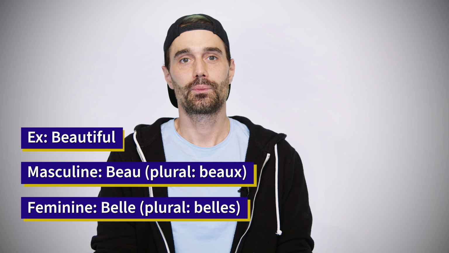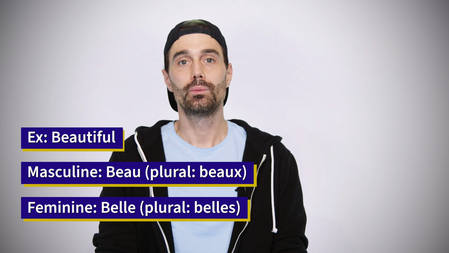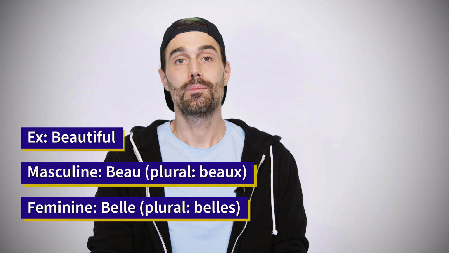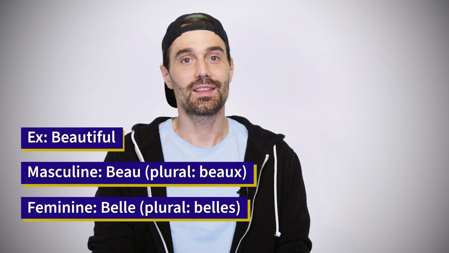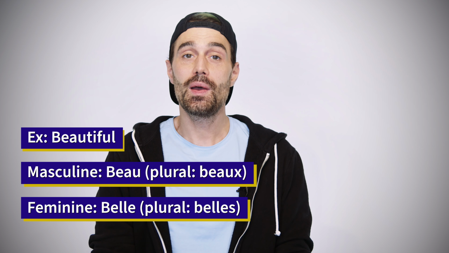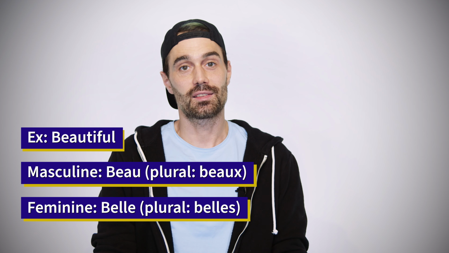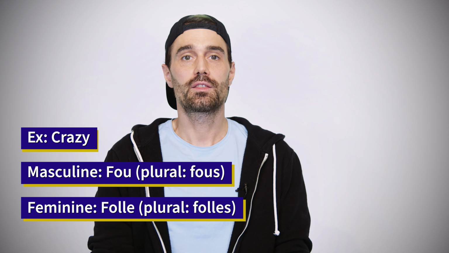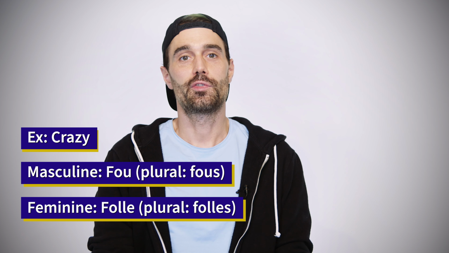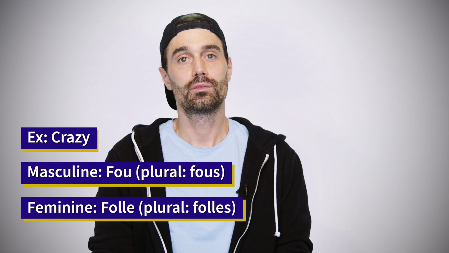For example, the adjective beautiful. The masculine is beau, and the feminine is belle. The masculine plural will take an X in the end instead of the S, but the feminine plural will just take an S. Another example, the adjective crazy. The masculine is fou. The feminine is folle.